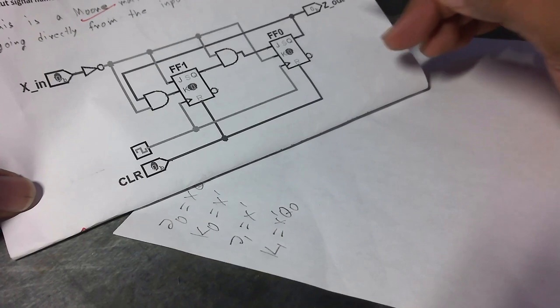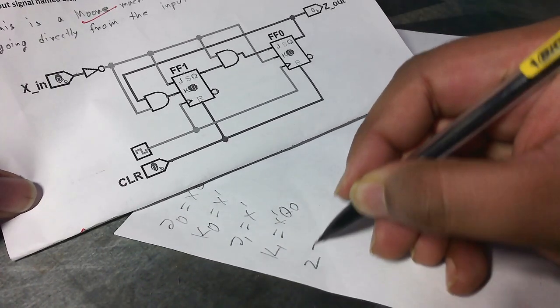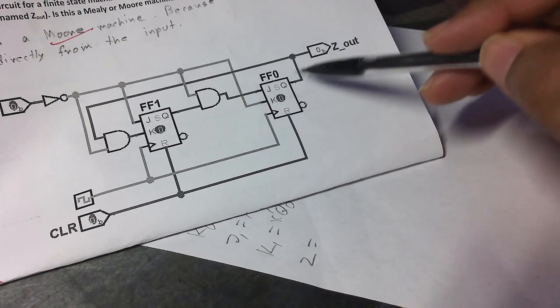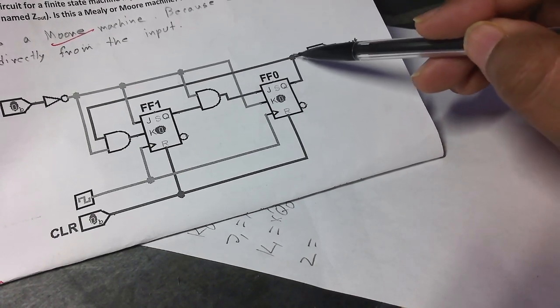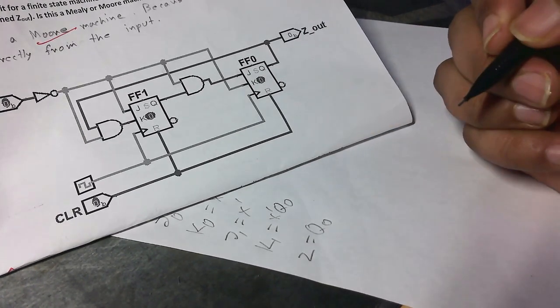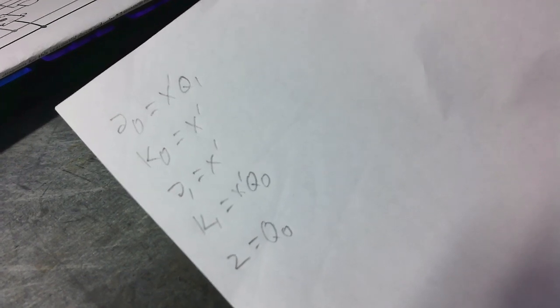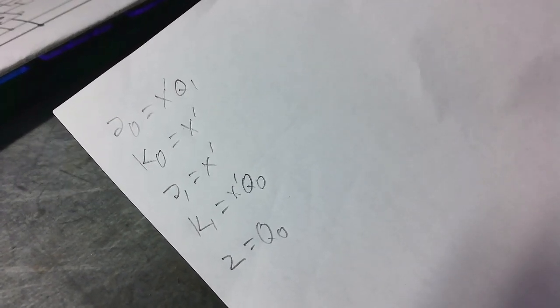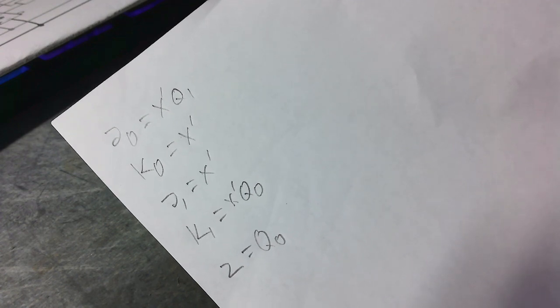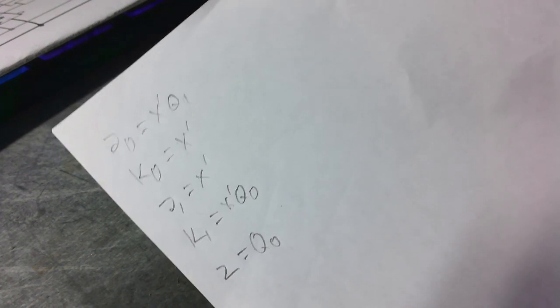We can also get the equation for Z, which, as we can see, has no other gates or anything. It's coming straight from the Q0 output. So the equation for Z is just Q0. So there we go, we have our Boolean equations right here. And now we're going to use this to draw and write our next state table.